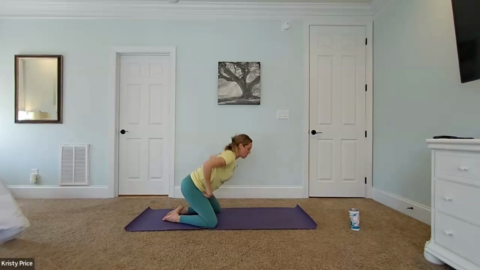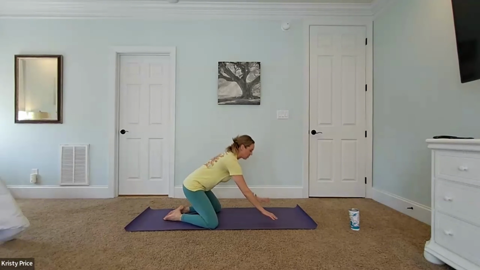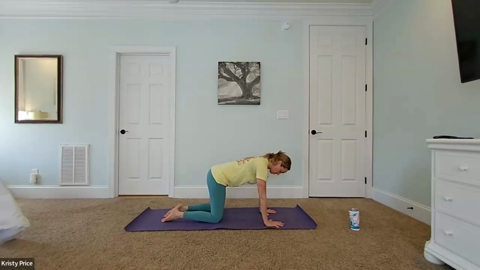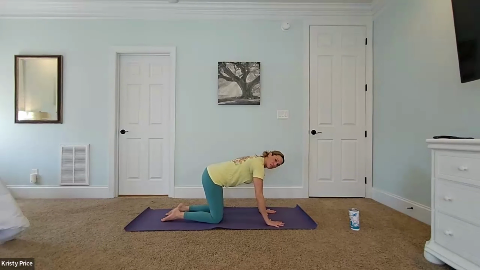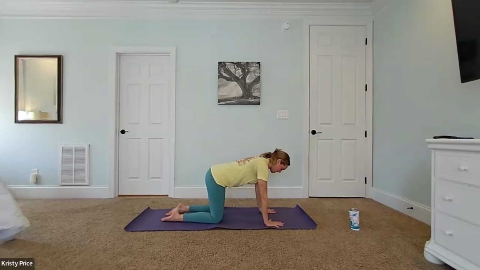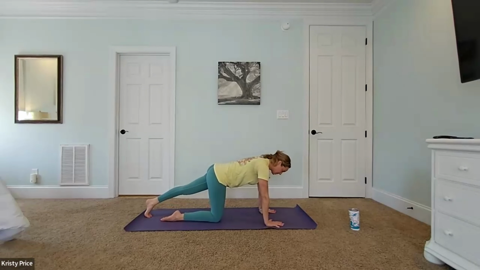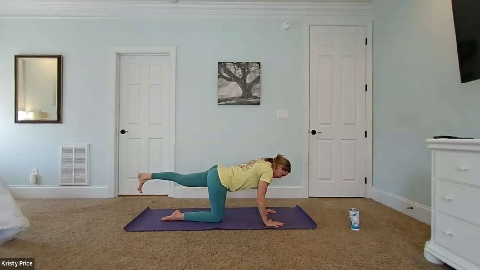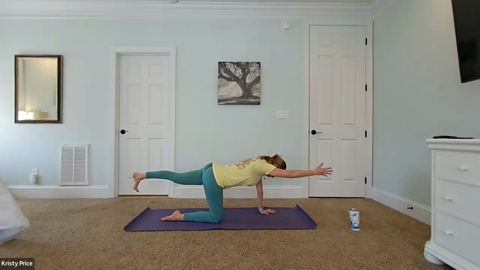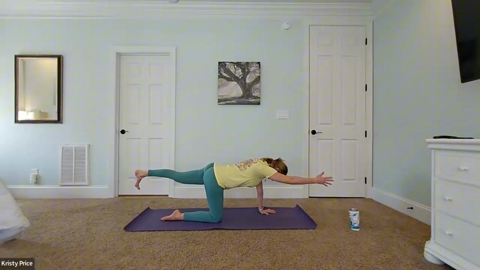Beautiful. Bring yourself back up into tabletop. We're just going to do that on the other side now. So getting a little bit of that side body challenge. Spread the fingertips wide. Press down through all the pads of the hands. Good. Take your left leg behind you. Then lift the left leg up. And coming into that spinal balance, right arm reaches out in front of you. Right. So if it feels better for you, just do the leg or just do the arm. That's totally fine.